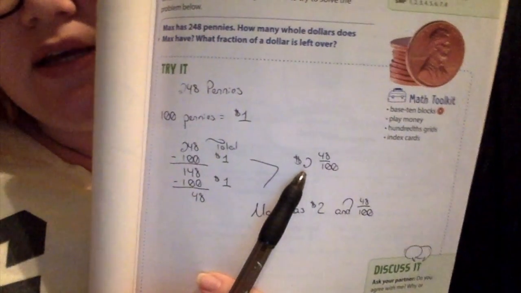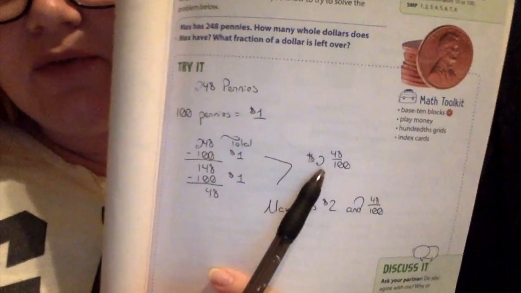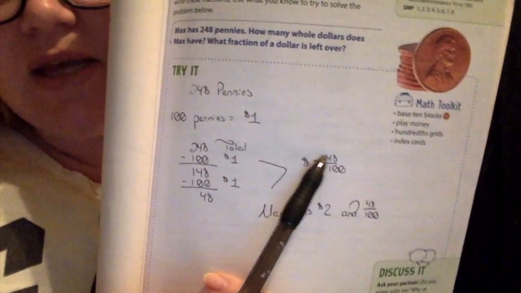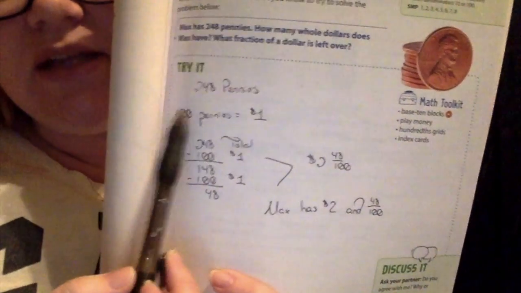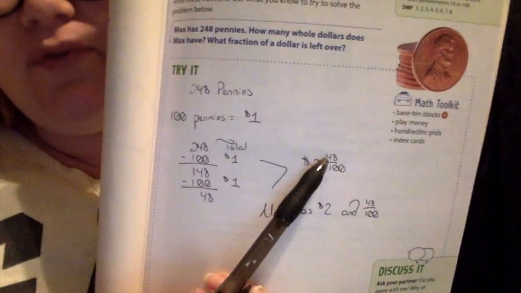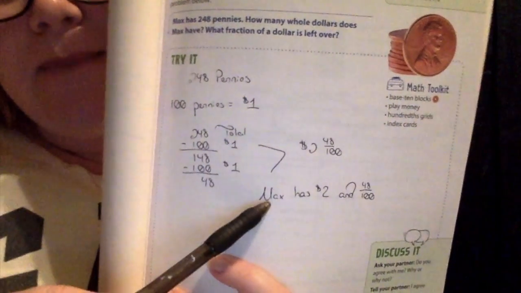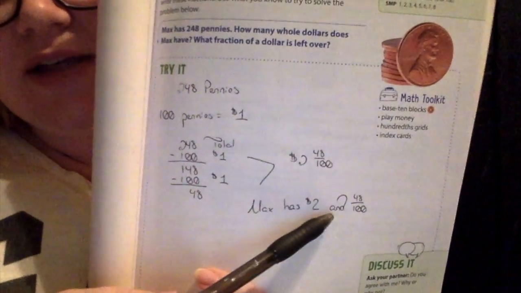So then over here, I put my answer in a concise way. So I have $2 and it asks me how much I have left. I'm dealing with hundredths because I'm dealing with pennies. So I have 48 hundredths. Then I just wrote it into a sentence. Max has $2.48.